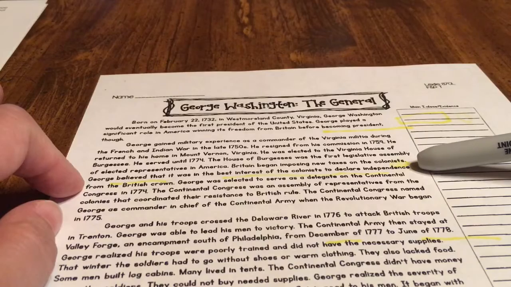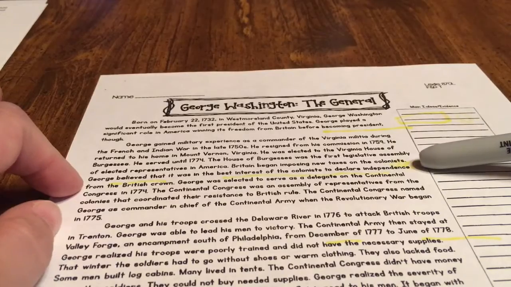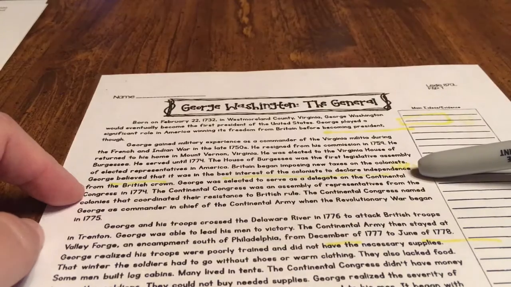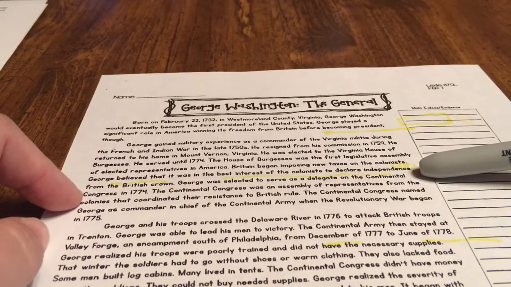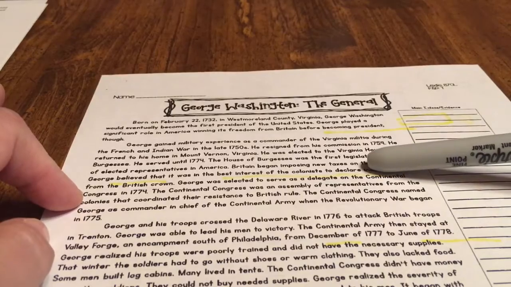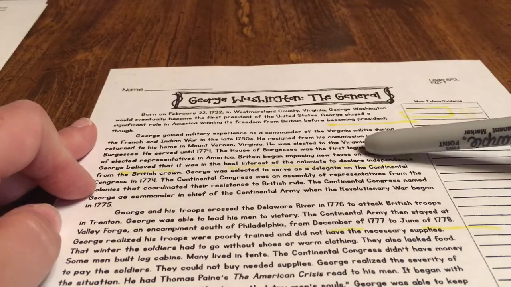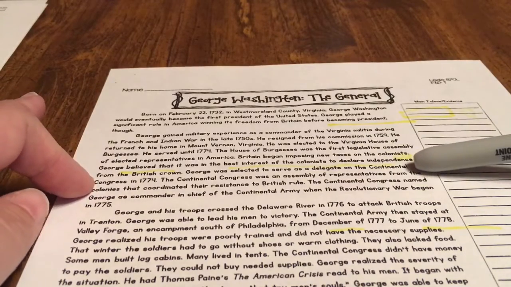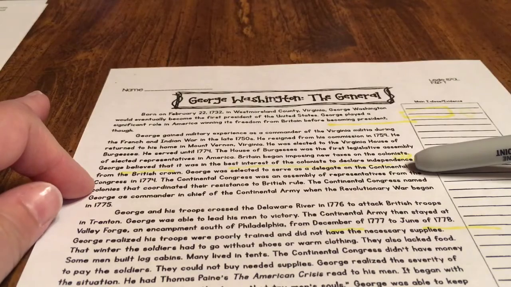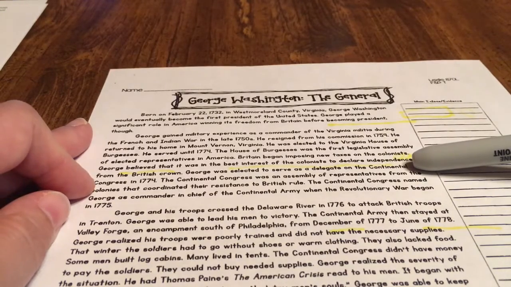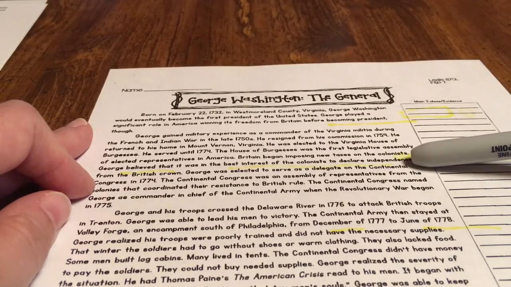Britain began imposing new taxes on the colonists. George believed that it was in the best interest of the colonists to declare independence from the British Crown. George was selected to serve as a delegate on the Continental Congress in 1774. So delegate meaning like a speaker, an important person that's going to go and represent his colony of Virginia. And Continental Congress is the big meeting that they have where each colony got together to talk about what they were going to do and how they were going to try to be free from British rule.